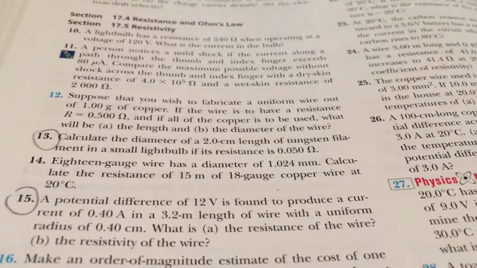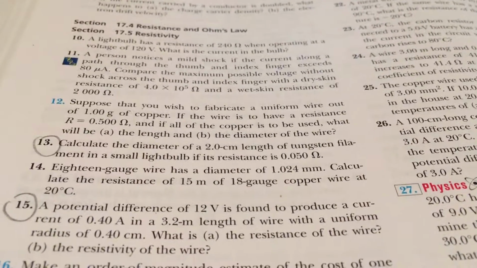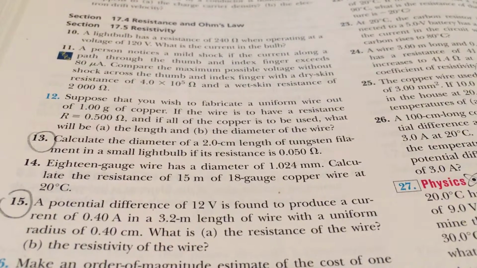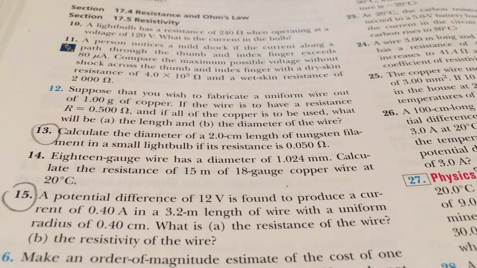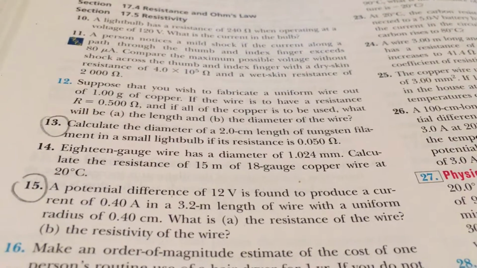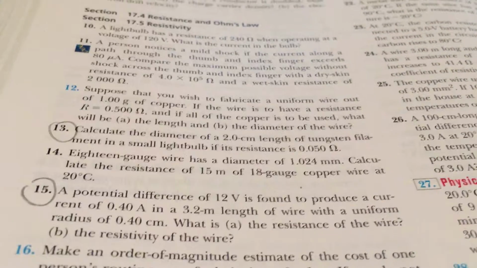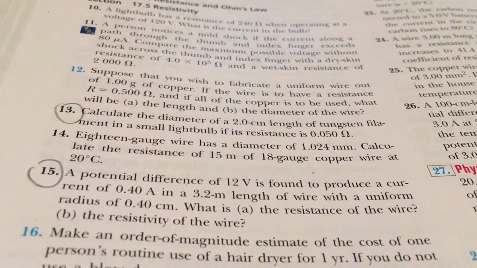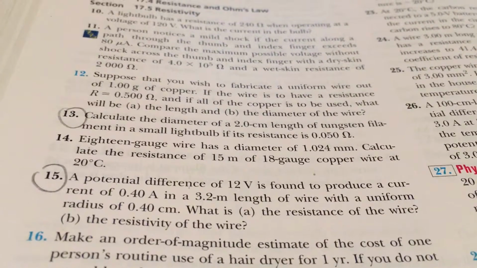Suppose that you wish to fabricate a uniform wire out of 1 gram of copper. If the wire is to have a resistance of 0.5 ohms, and if all the copper is to be used, what will be the length and the diameter? This is the question that problem 12 asks.